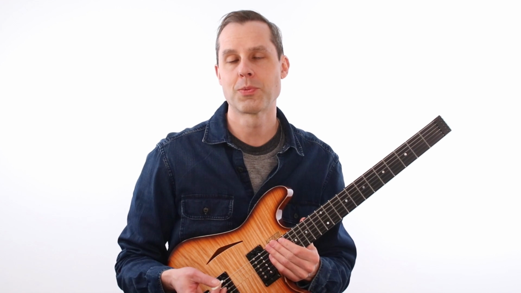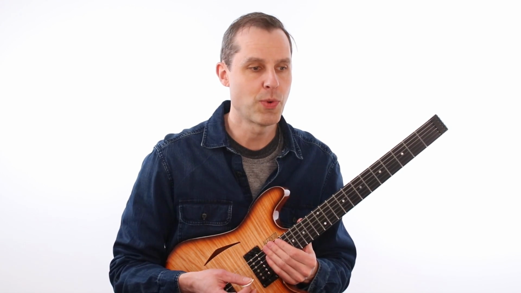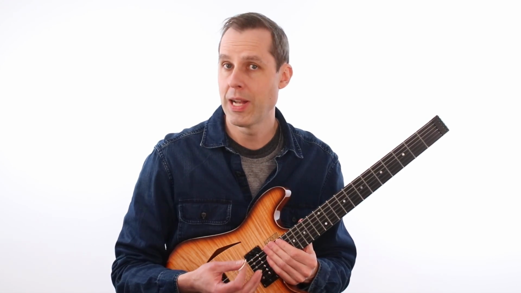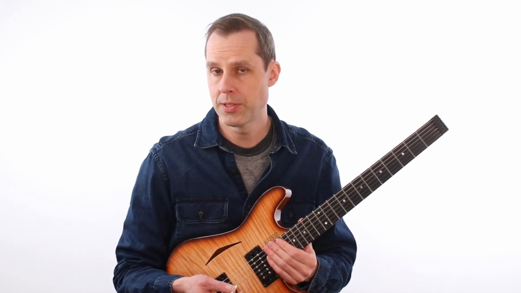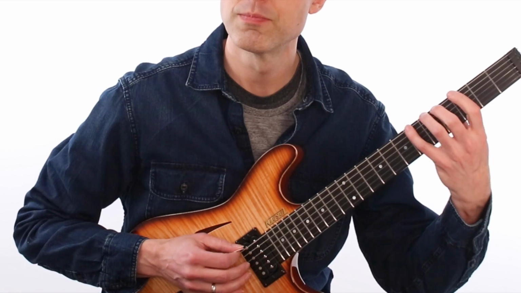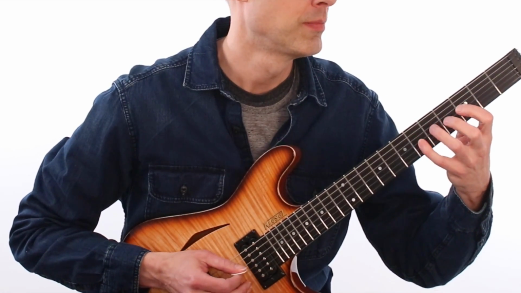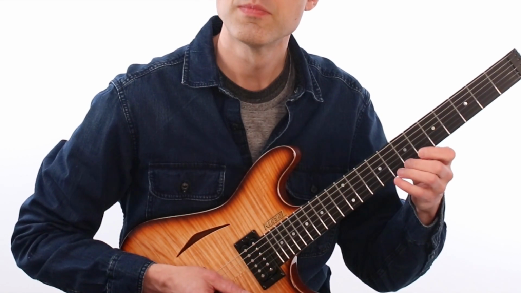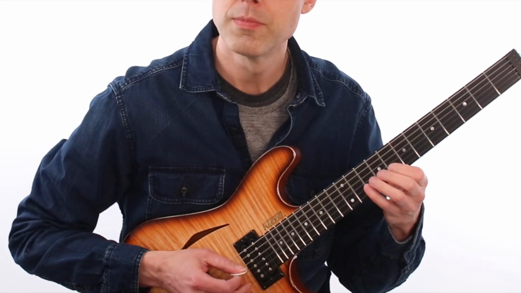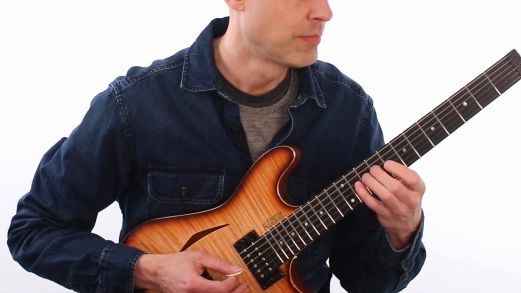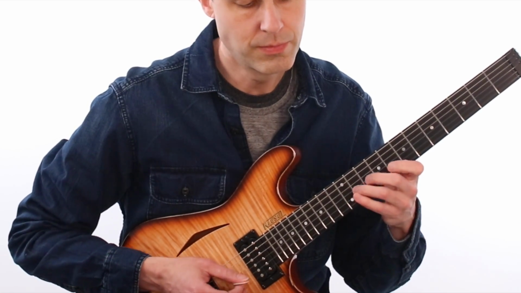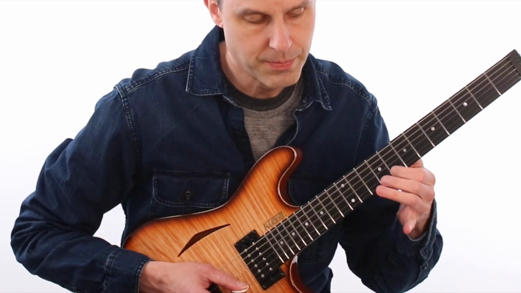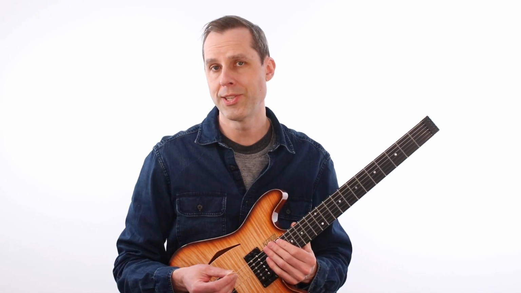Then after 6 notes, we're into 7 notes. Obviously that's the scale, so you might want to experiment just improvising around the scale and making melodies. Here's the scale. Once you get into the scale, you can get into what I would call intervallic.